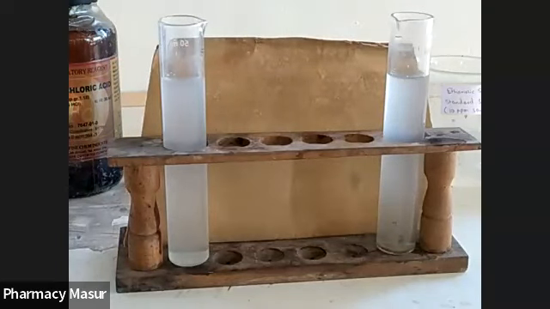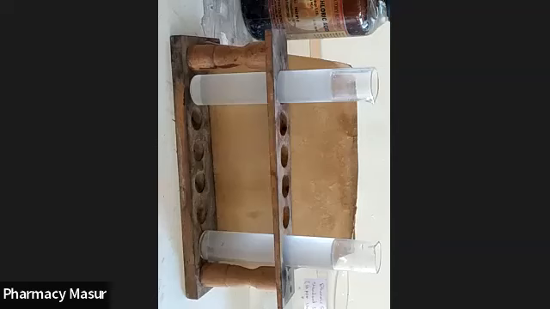Okay, so according to the test and standard, the turbidity of the standard is comparatively higher than the test one. And if the turbidity of the standard is greater than the turbidity of the test, then our sample must contain a lesser amount of sulfate than the standard sulfate. Okay, hence our sample complies with the given limit test of sulfate.